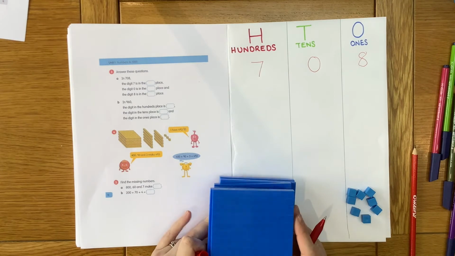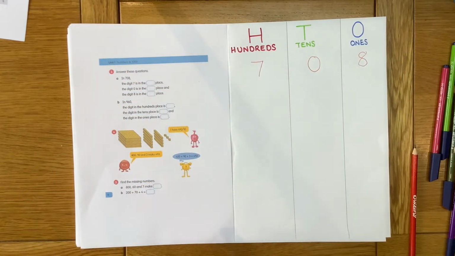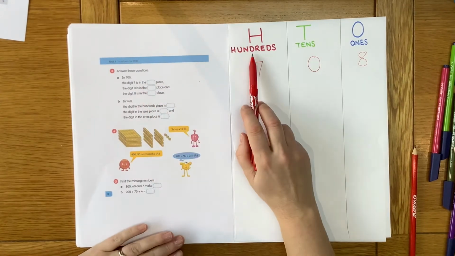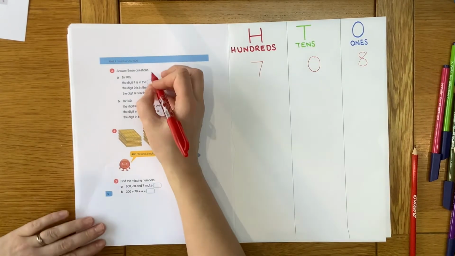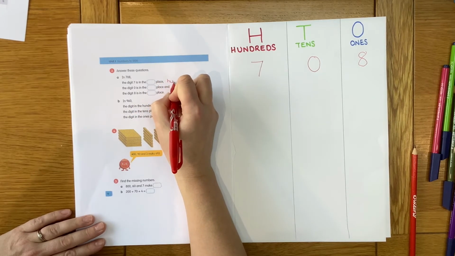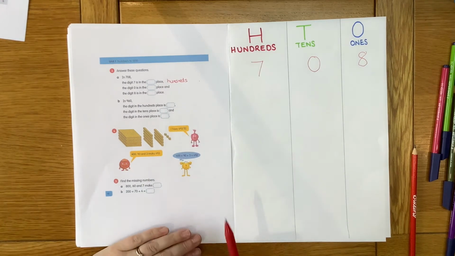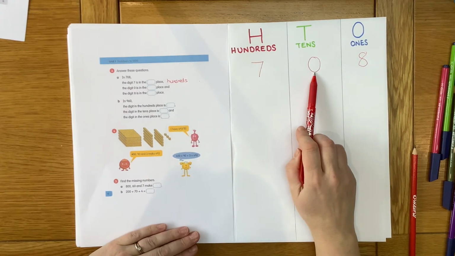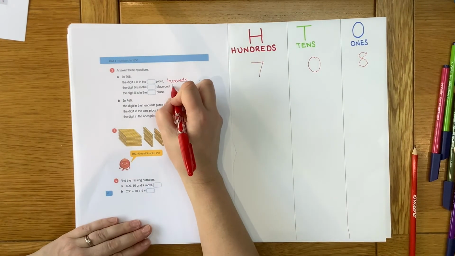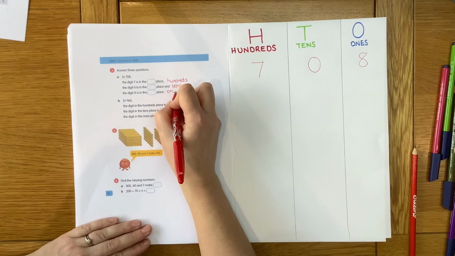Right, I'm just going to move the place value of the base 10 out of the way for now. The digit 7 is in the, well, I've written it and it's in the hundreds place. Now, I appreciate if you've got a printout of this sheet, it's quite difficult. Don't worry if you haven't, or if you can't fit it in, just write it at the end like I have. The digit 0 is in the tens place, and the digit 8 is in the ones place.